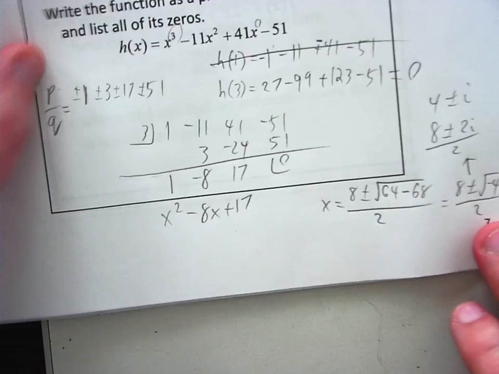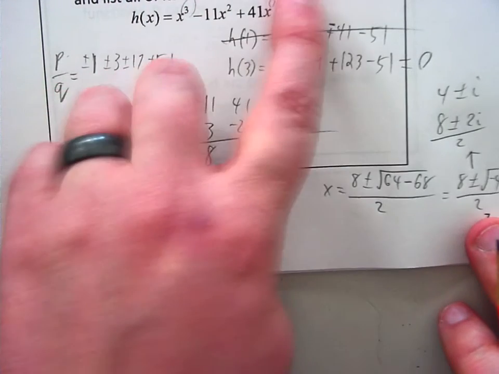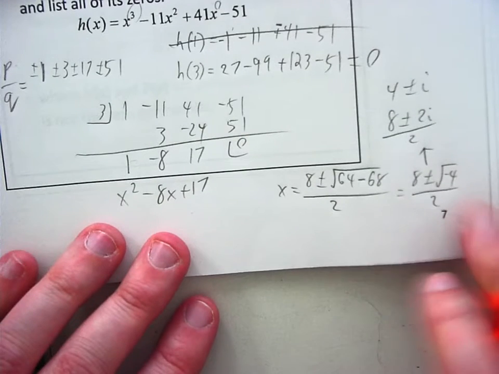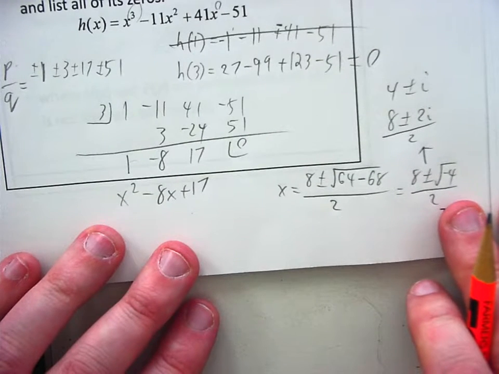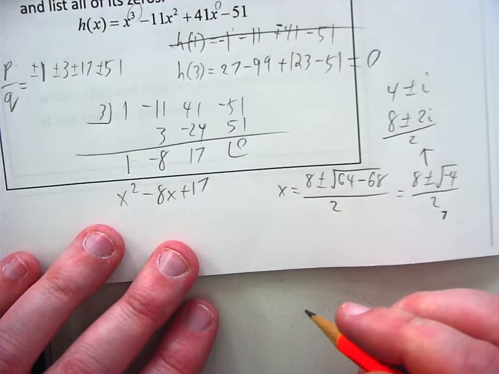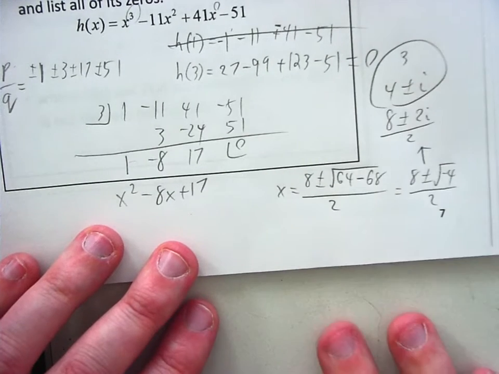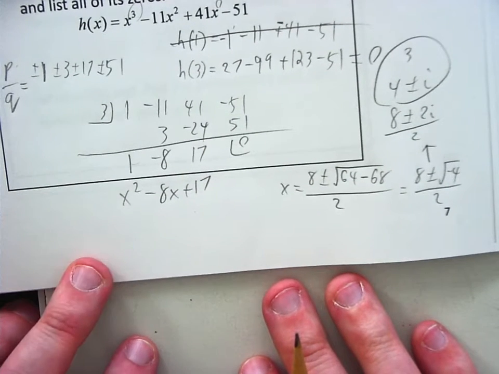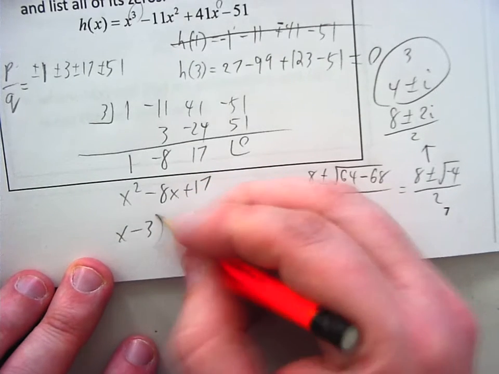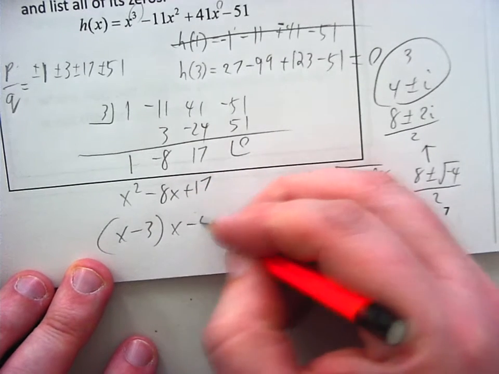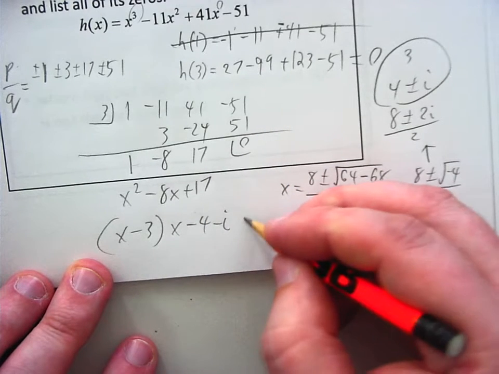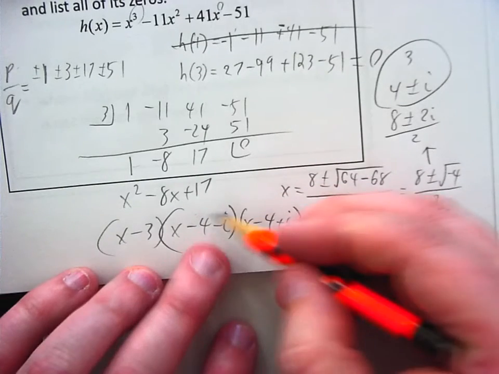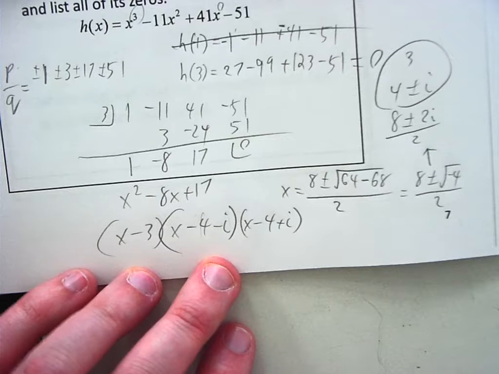So this thing says write the function as a product of linear factors and list all the zeros. So what are my zeros? 4 plus i, 4 minus i, 3. So literally those 3 things. So then if I want to write out the factors, the linear factorization, what will that look like? In the book, we'll usually put parentheses around here on the inside as well. I usually don't bother.